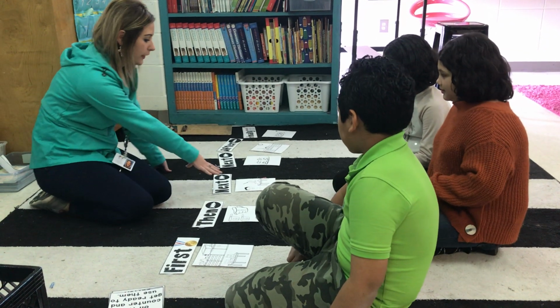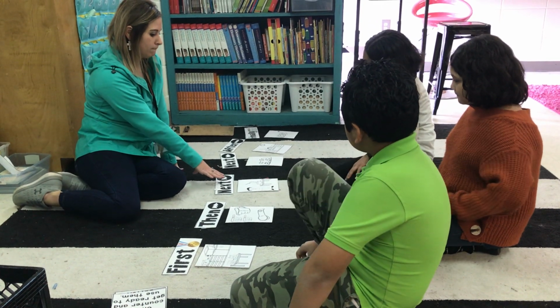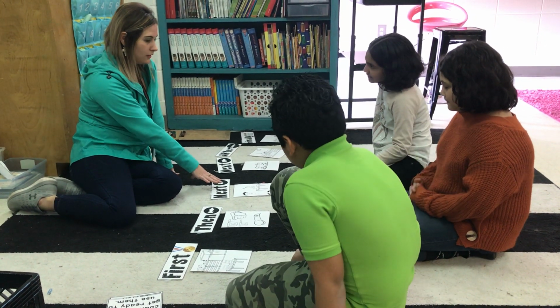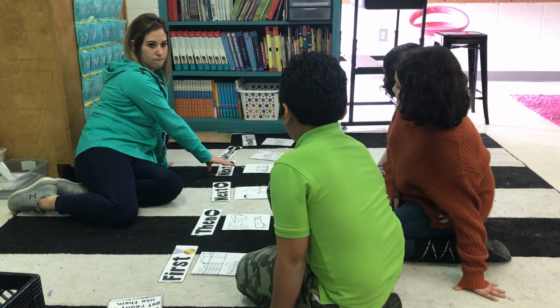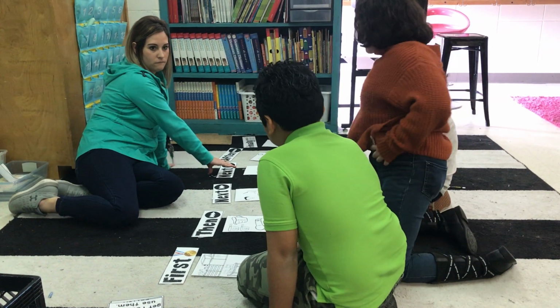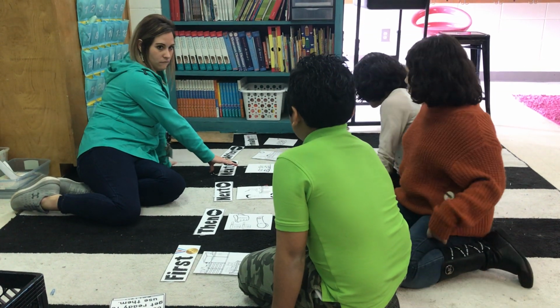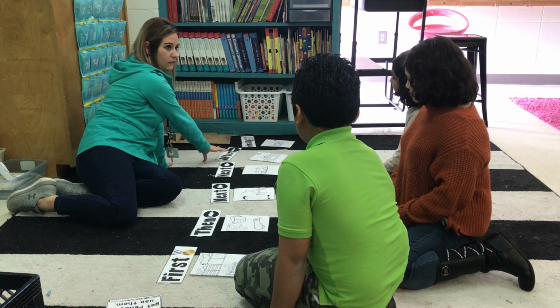Good use of vocabulary. Next we have mix the ingredients. Good, Randy. Then we get the dough and then put the chocolate chips on it. Mm-hmm.